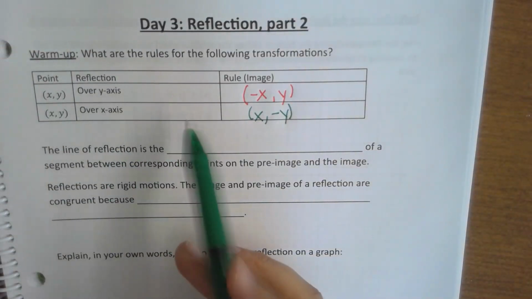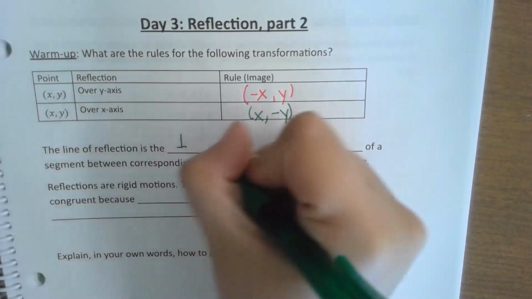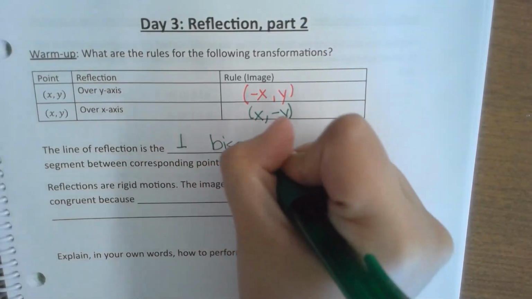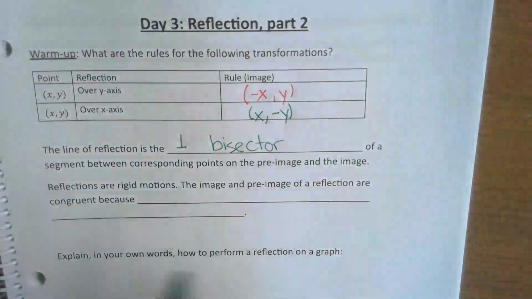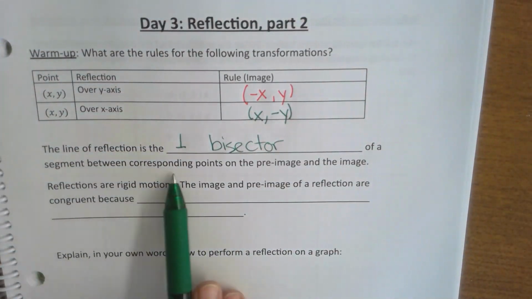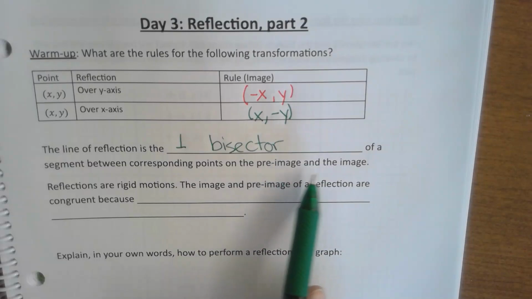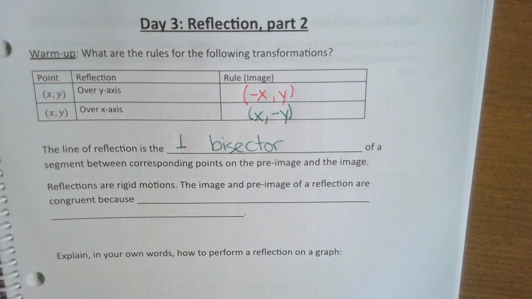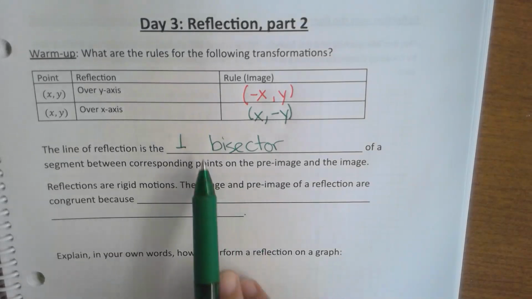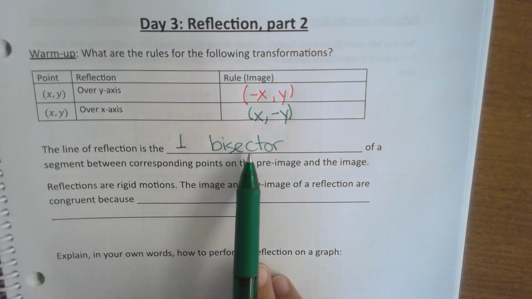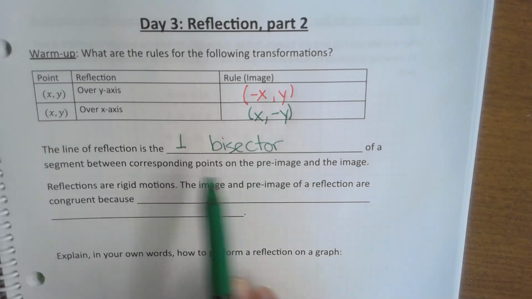The line of reflection is the perpendicular bisector of a segment between corresponding points on the pre-image and the image. So if we drew an imaginary line connecting specific points from the pre-image to the image, then it would be a perpendicular bisector of the space between them.